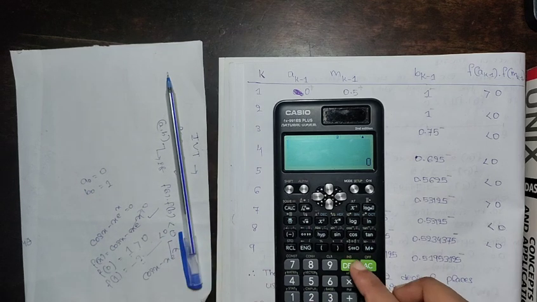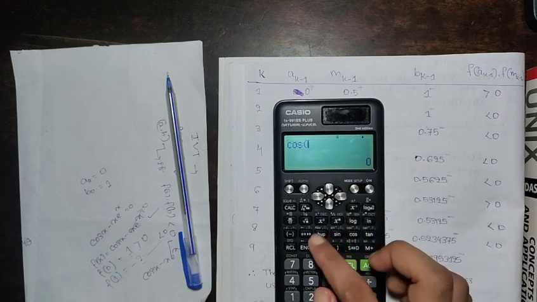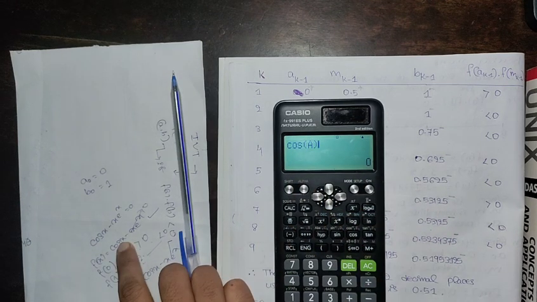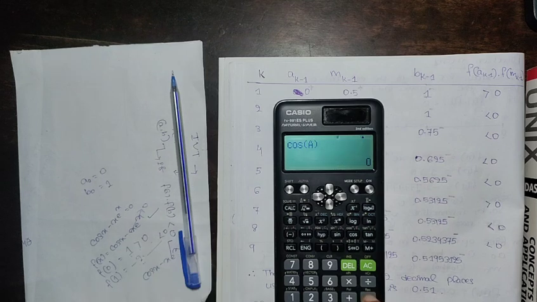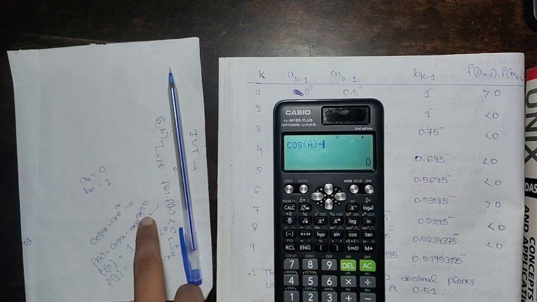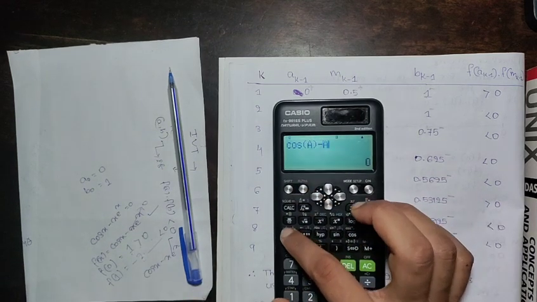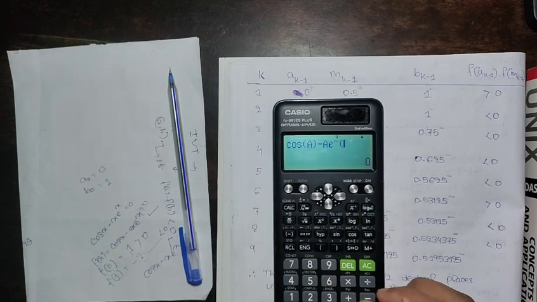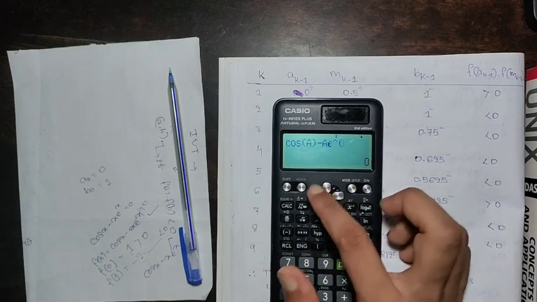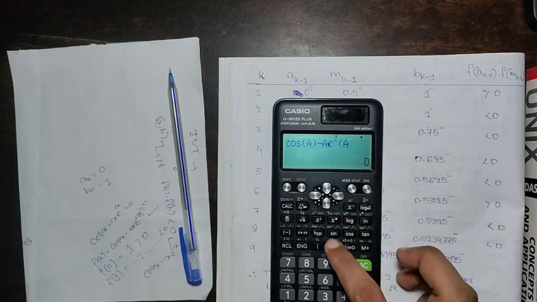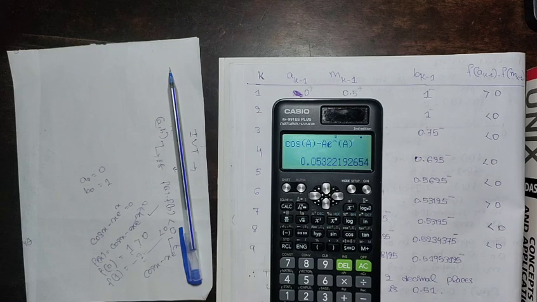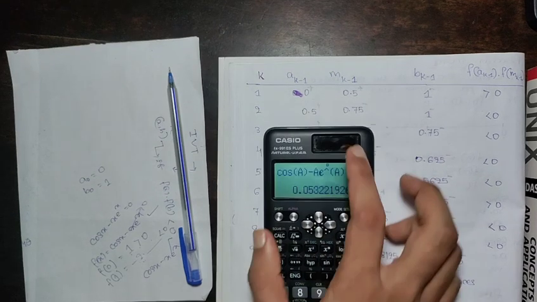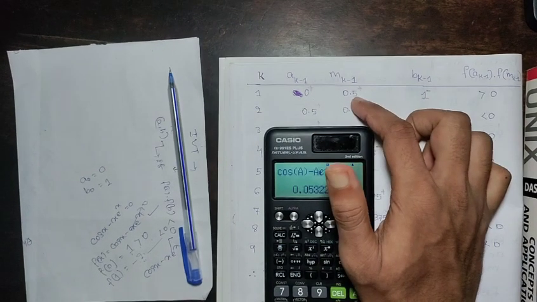So cos, and in place of x I should write alpha A. Cos A minus A into e to the power A. For the exponential you should type shift, ln, that is the exponential, and e to the power A, where A is alpha A, bracket close, enter. So this is 0.05322.